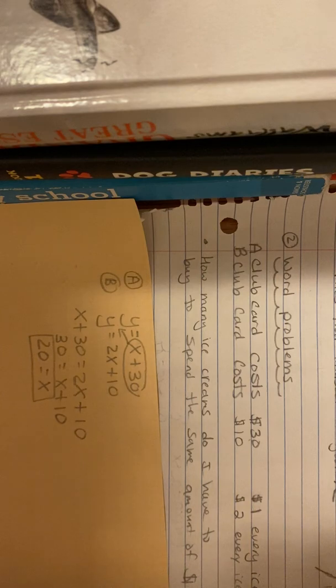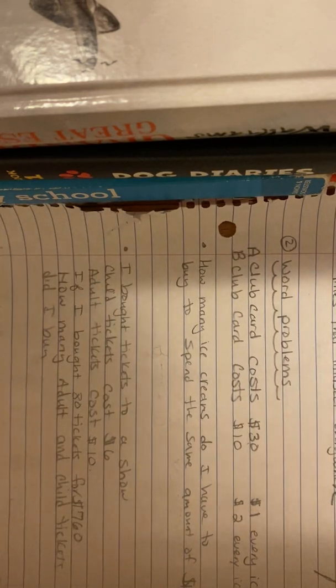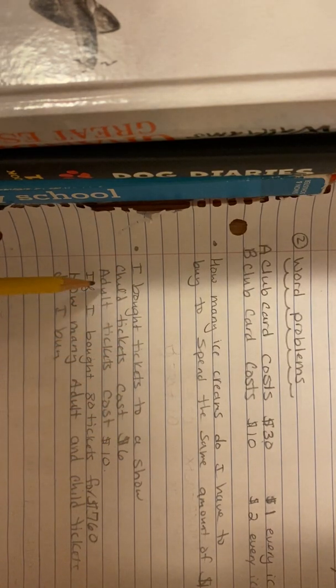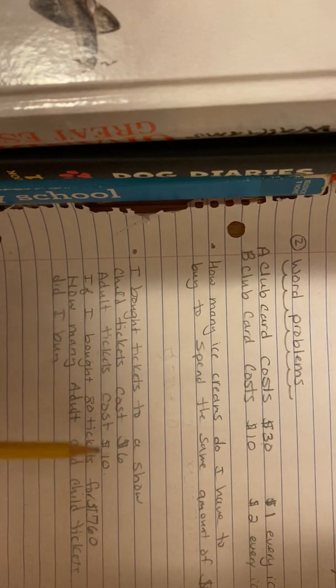Okay, another kind of word problem that we run into. I bought tickets to a show. A child's ticket costs $6. An adult ticket costs $10. If I bought 80 tickets for $760, how many adult tickets and child tickets did I buy?